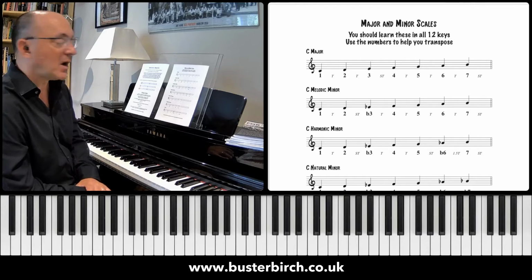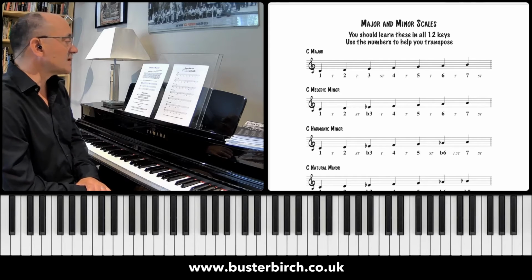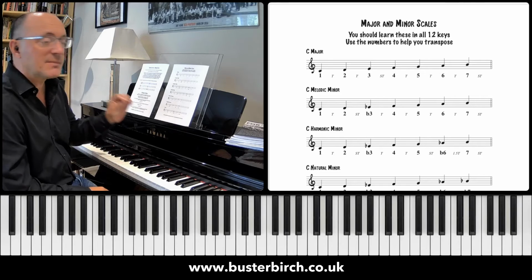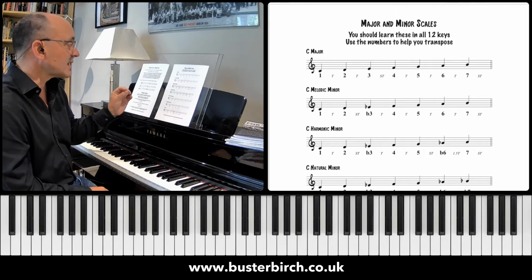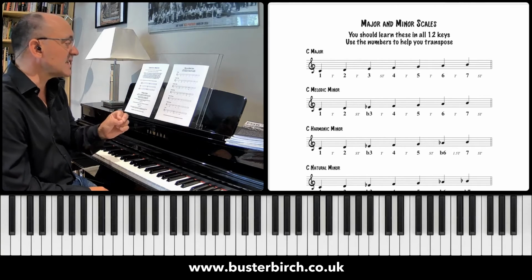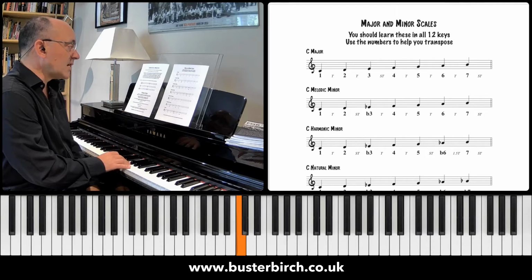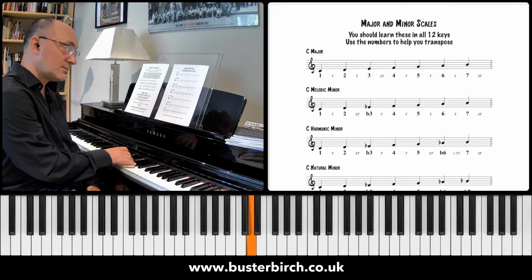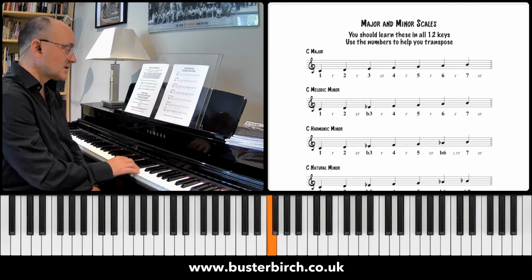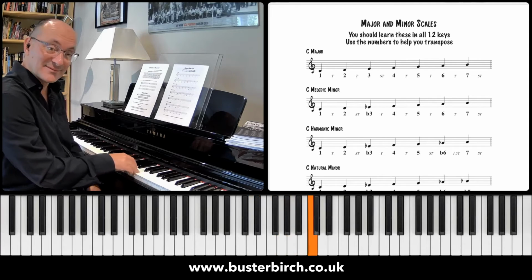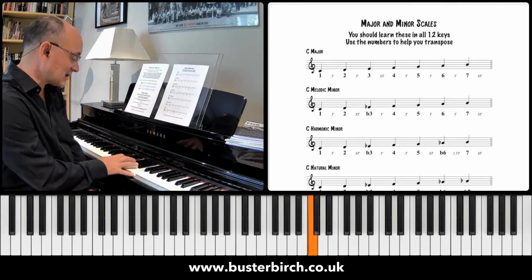Let's look at melodic minor, the next one down. What I've done is I've written the notes in, but I've also written the tones and semitones. Can you see we've just got a slightly different sequence now. So if we start on a C and we go up a tone, then we go up a semitone, and then we go tone, tone, tone, tone, semitone. And that gives us a melodic minor scale.